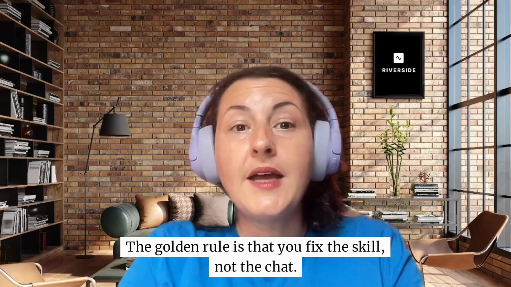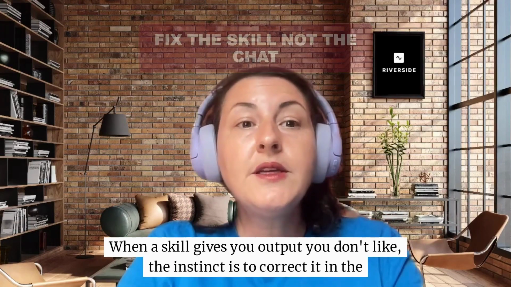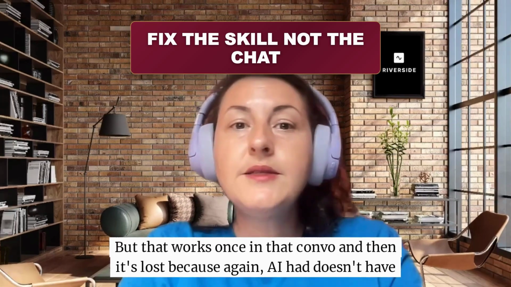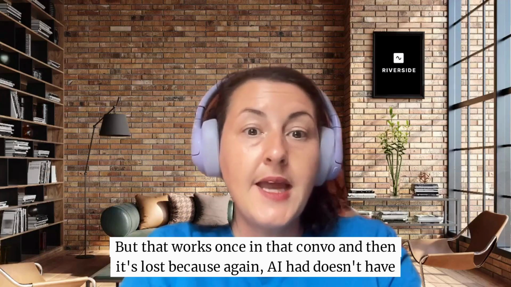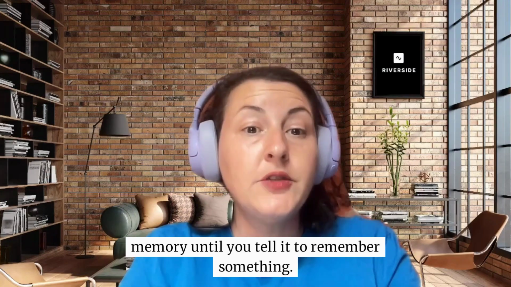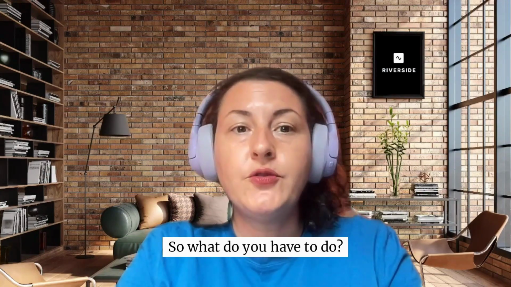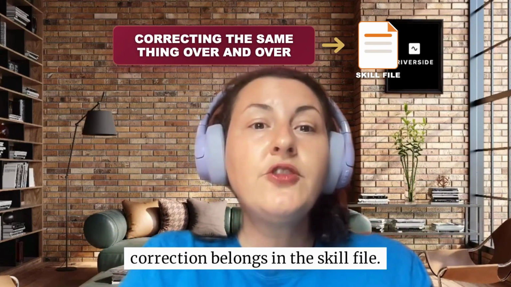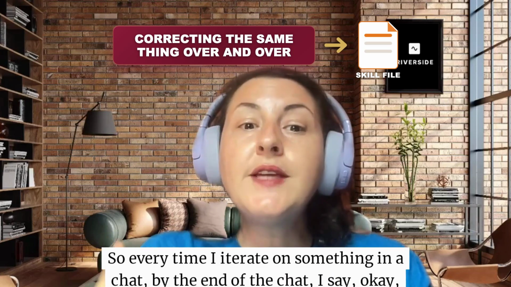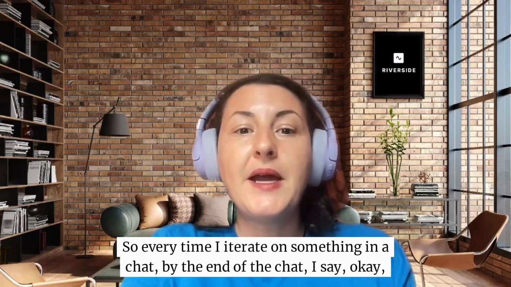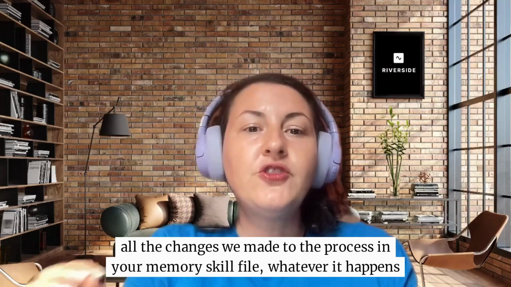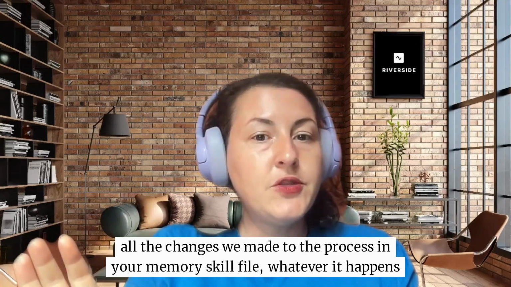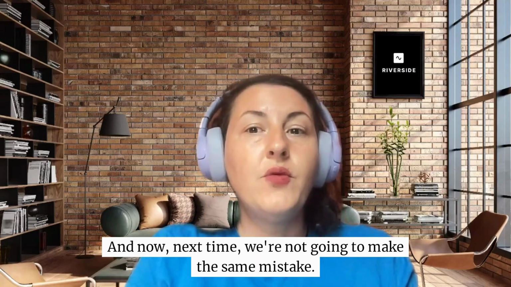The golden rule is that you fix the skill, not the chat. When a skill gives you output you don't like, the instinct is to correct it in the conversation. But that works once in that convo and then it's lost because, again, AI doesn't have memory until you tell it to remember something. So what do you have to do? Every time you catch yourself correcting the same thing over and over again, that correction belongs in a skill file. So every time I iterate on something in a chat, by the end of the chat, I say, okay, now save all the changes we made to the process in your memory skill file, whatever happens to live. And now next time, we're not going to make the same mistake.